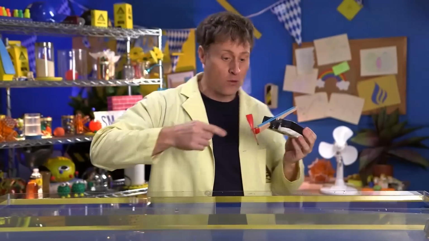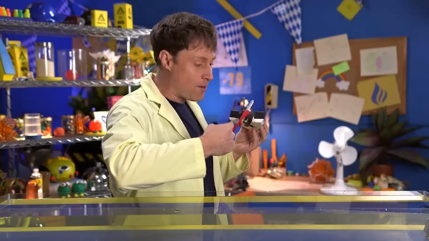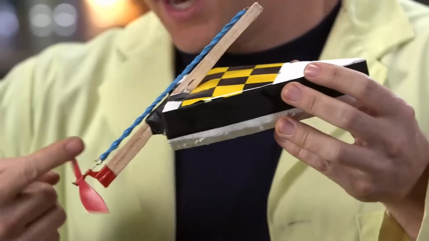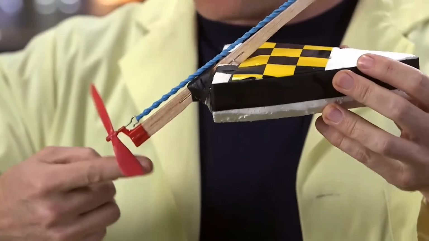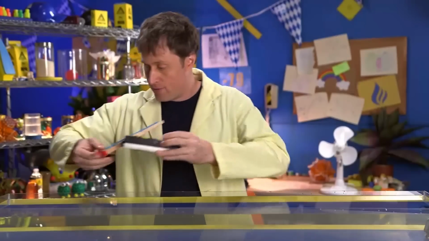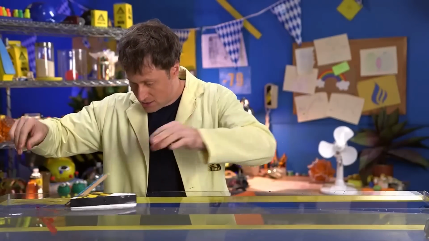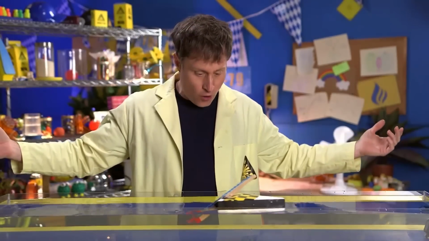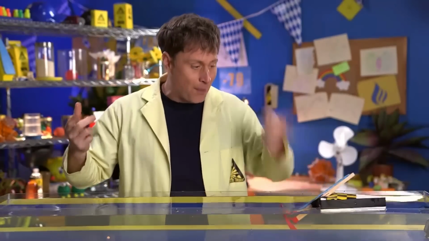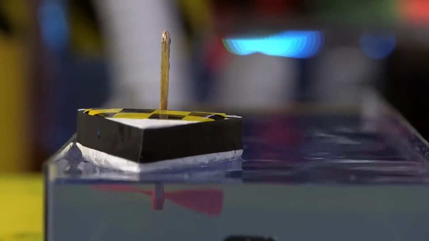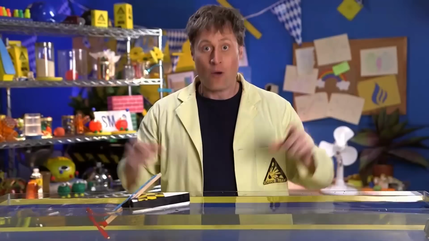Now, this is a propeller-powered boat. What you do is wind up the propeller. I have an elastic band here to store the amount of energy I put in. And then you put it in the water, the propeller spins, and the boat goes forwards. It's being propelled by the propeller. That's why you call it that. Awesome, right? Well, now we'll max it out.